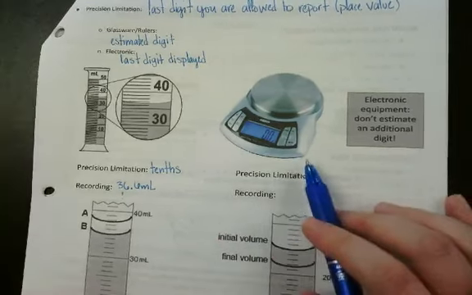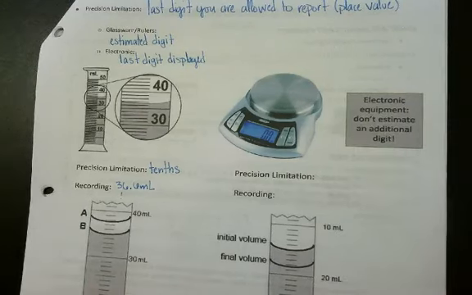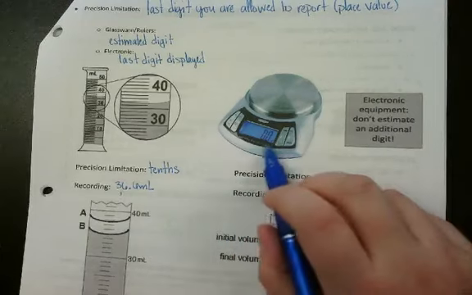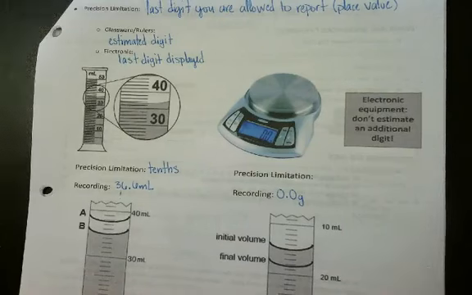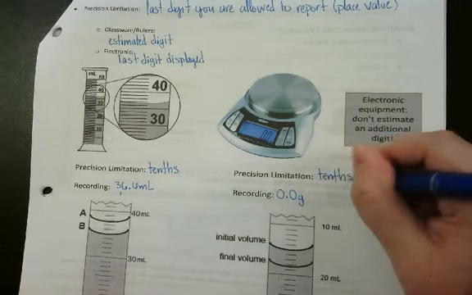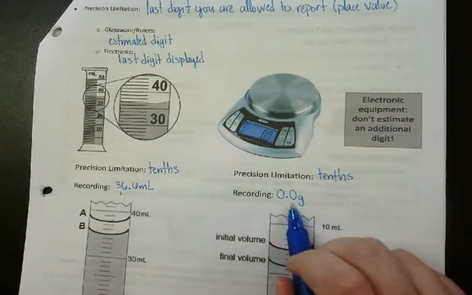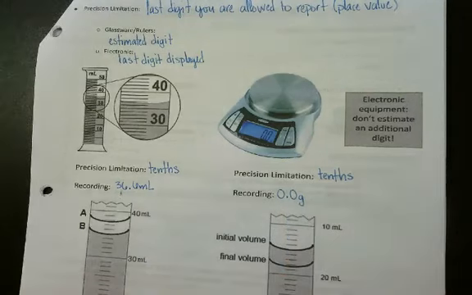Whenever we are dealing with electronic equipment, we're not going to estimate that digit. So the recording here is 0.0 grams. The precision limitation of that, again, is going to be the tenths, because that is the last number that we wrote. That last 0 is in the tenths place.